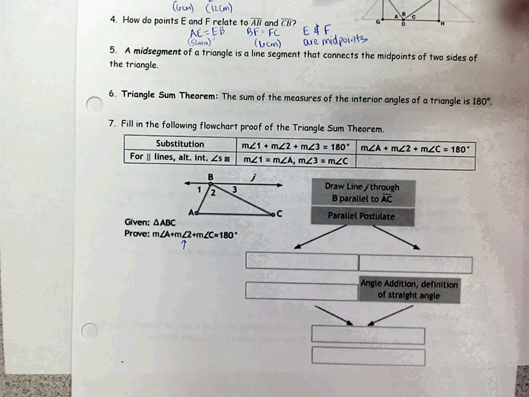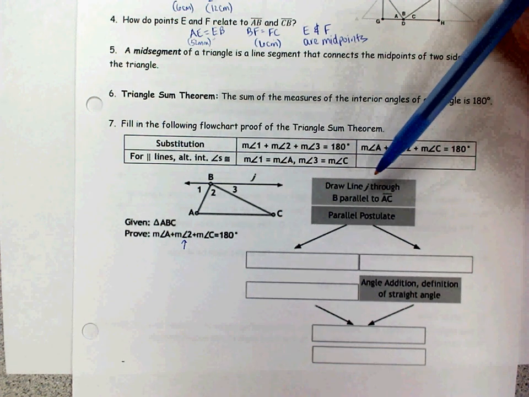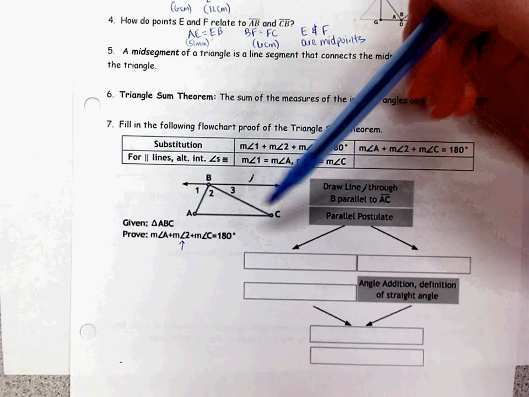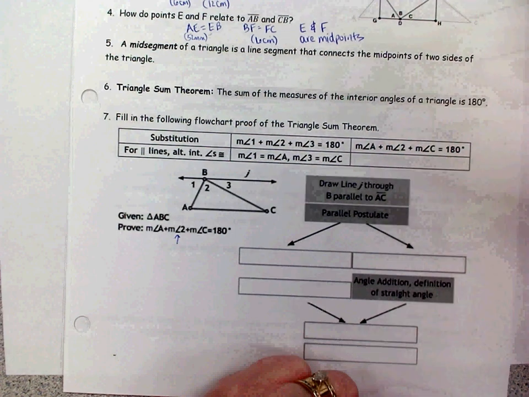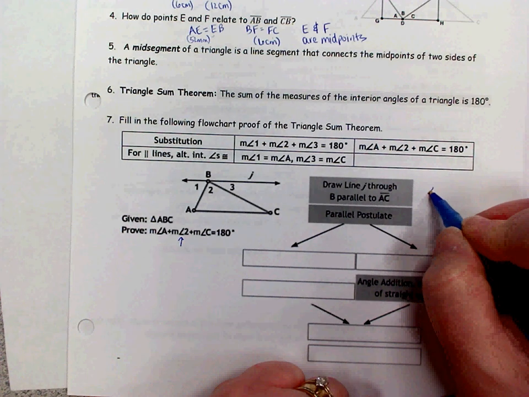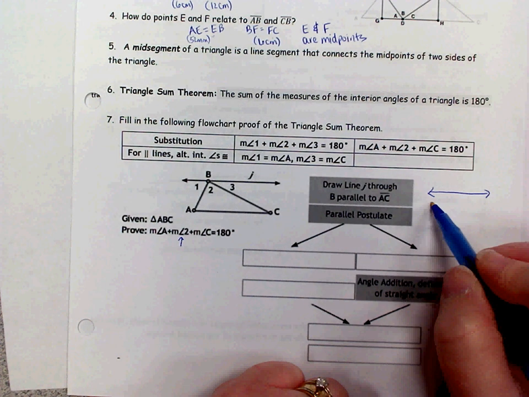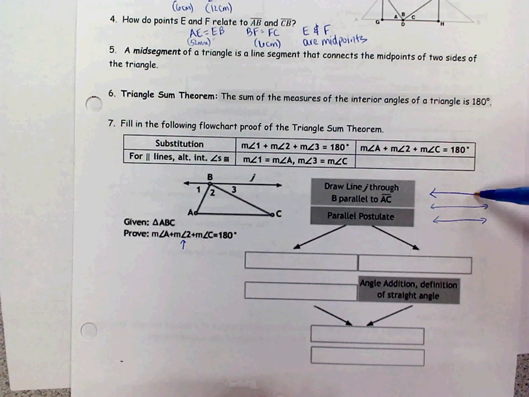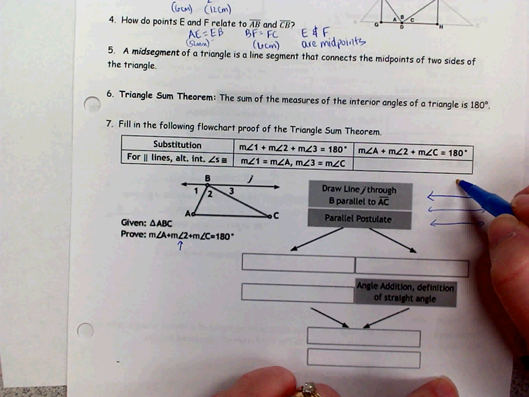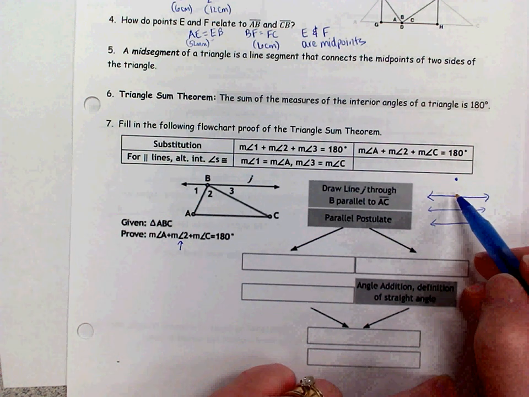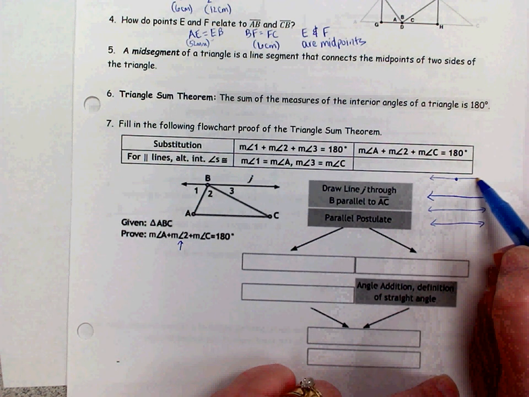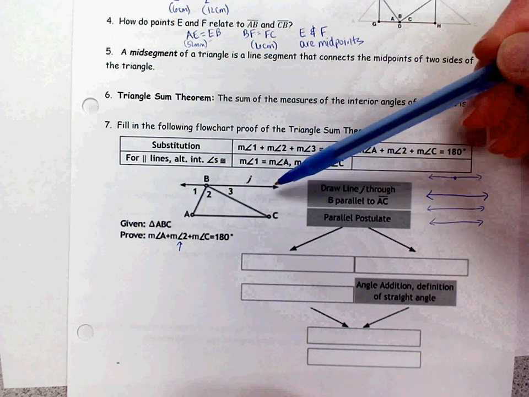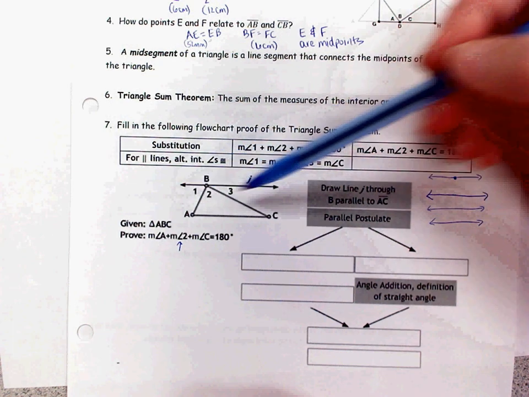So our first step is to draw a line J through point B so that J is parallel to segment AC. We talked about in the last topic that if I have a line, there are infinitely many lines parallel to it. I could, for the rest of my life, draw lines that are parallel to that line. But if I want it to go through a specific point and be parallel to the line, well, now there's only one that exists. So if I want to go through point B and be parallel to segment AC, there's only one line that's going to do that. And we have called that line line J.